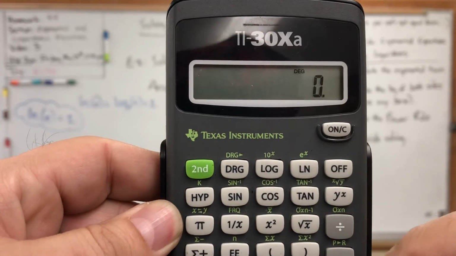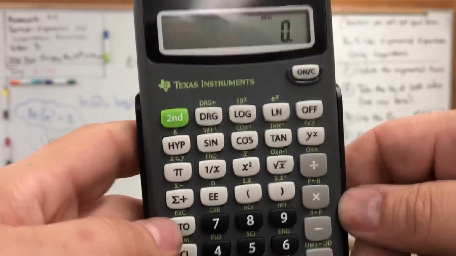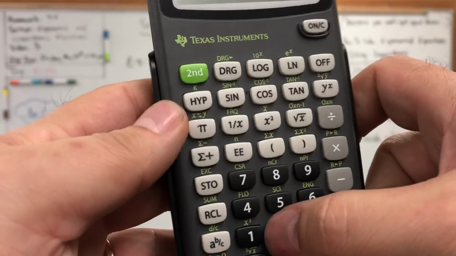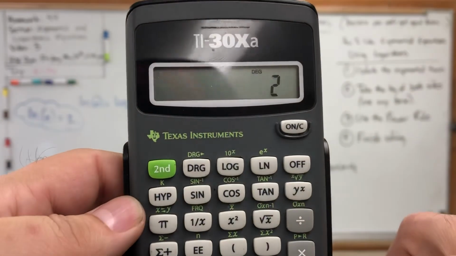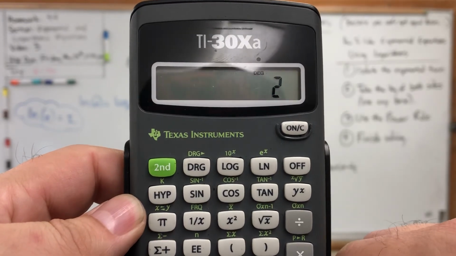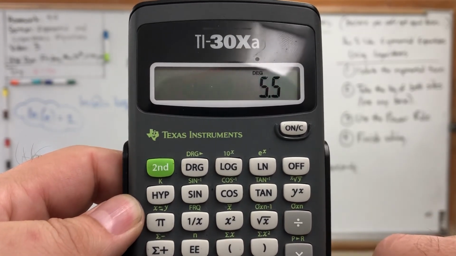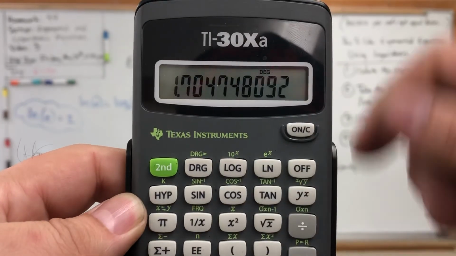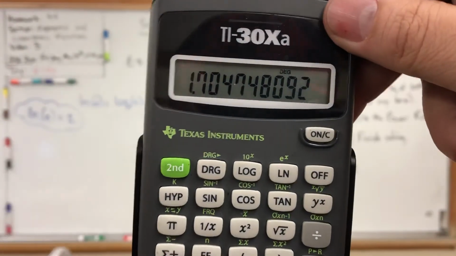So I have to get 11 halves in there before I press the ln button. Now, if I just press 11 divided by 2, I don't have 11 halves in there yet. I have 2. I have to finish that division problem by pressing equals. Now that I've got the answer to 11 divided by 2, now I can take the natural log of it. To 2 decimal places, 1.7.